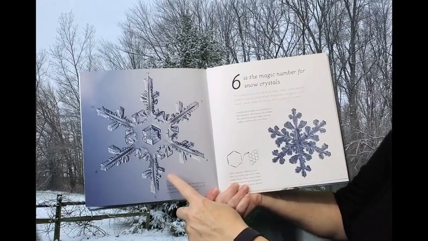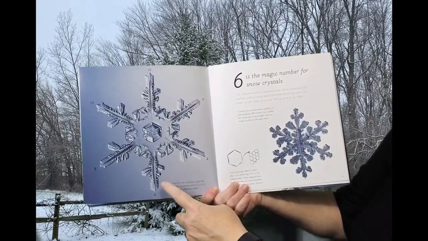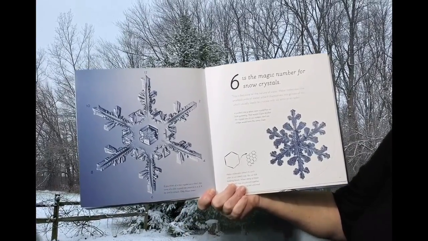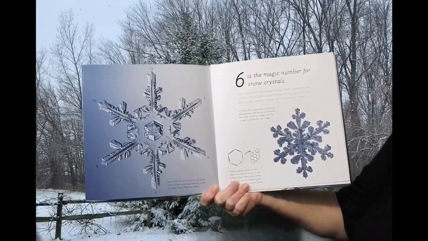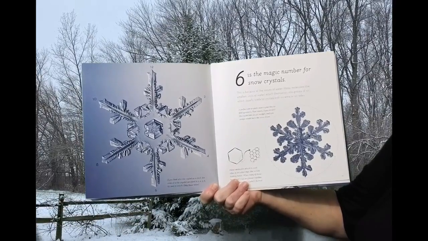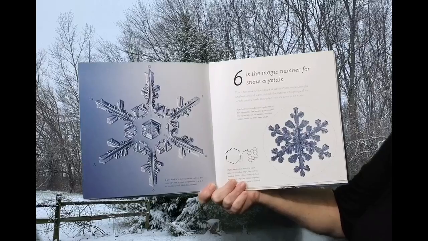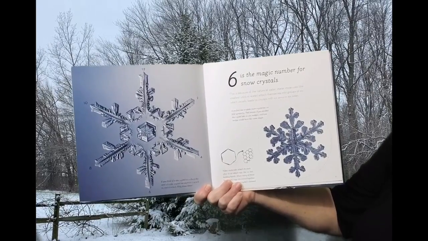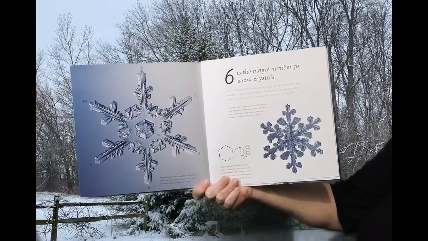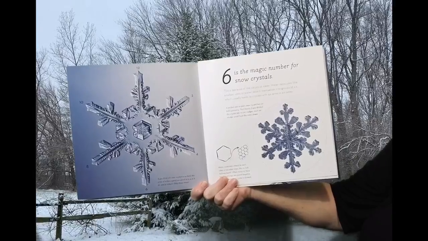If you think of a star crystal as a clock, and the arms of a star crystal can point to 2, 4, 6, 8, 10, and 12 o'clock, only those times. 6 is the magic number for snow crystals. This is because of the nature of water.